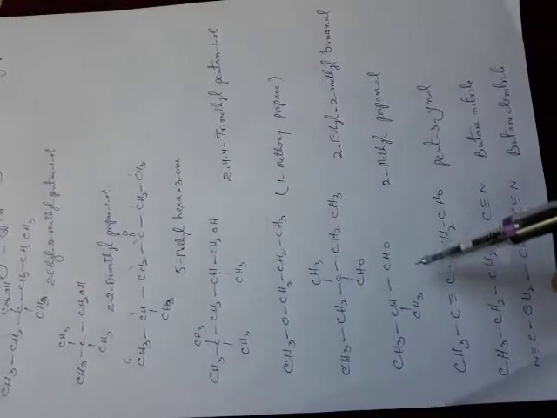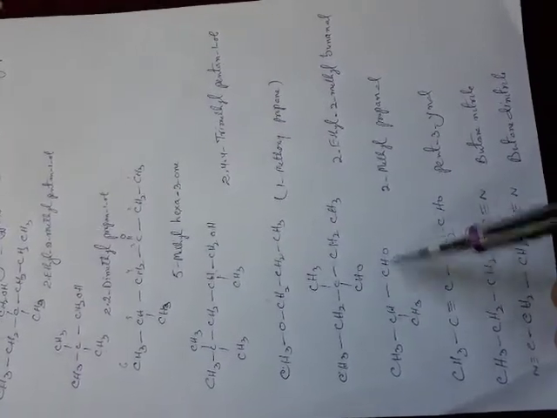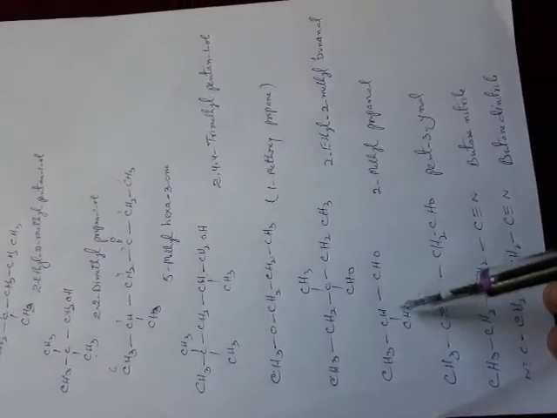Again I have shown here one more example. This is again an aldehyde group over here. So 1 2 3. At carbon number 2 we have got this methyl group, so it is 2-methylpropanal.